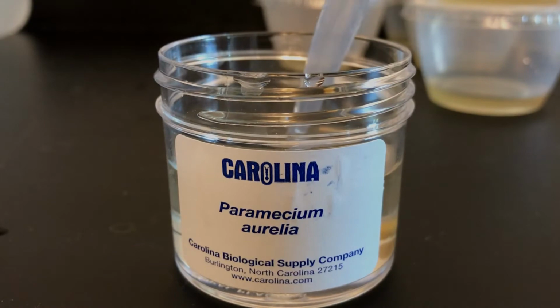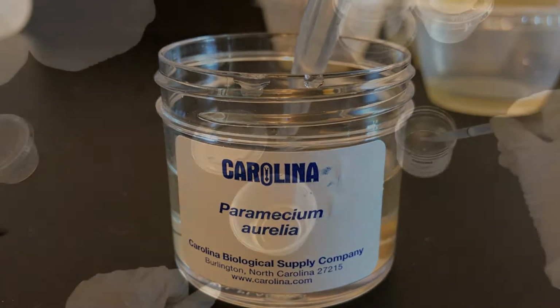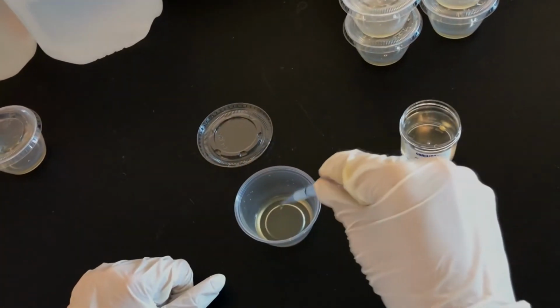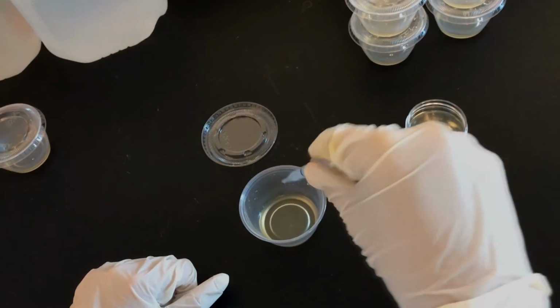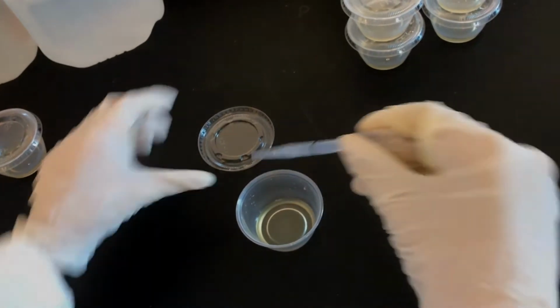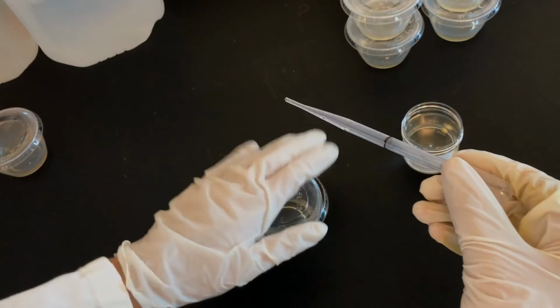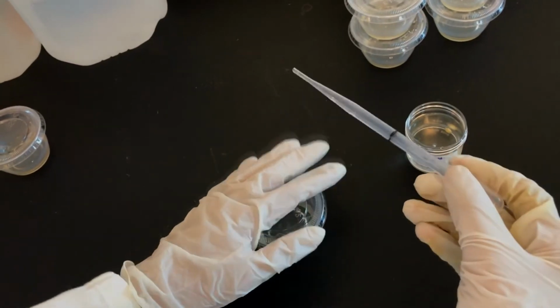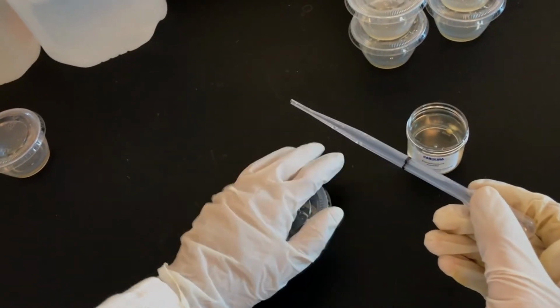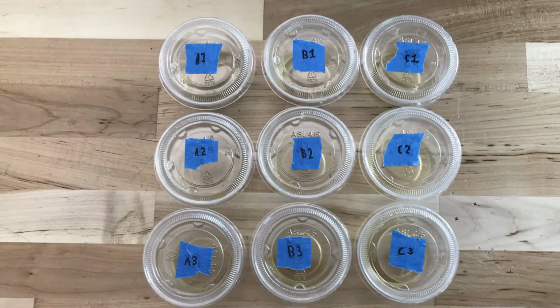Next, after shaking the sample of Paramecium aurelia until homogeneous, a pipette was used to move 2 milliliters of the sample into each of the 4 plastic cups. Once again, the pipette was washed out using distilled water and dried. Each colony was capped and allowed to culture in indirect sunlight for 4 days.